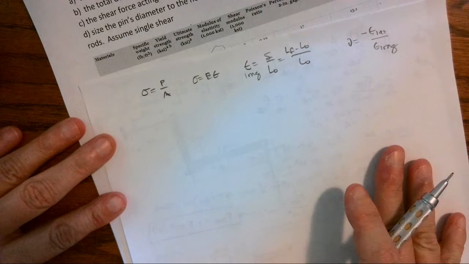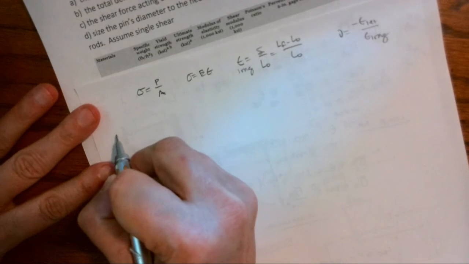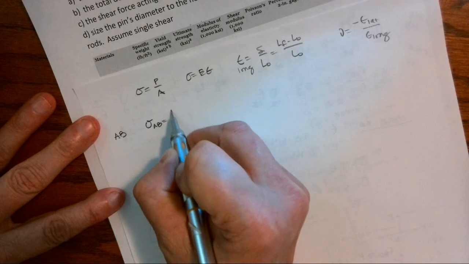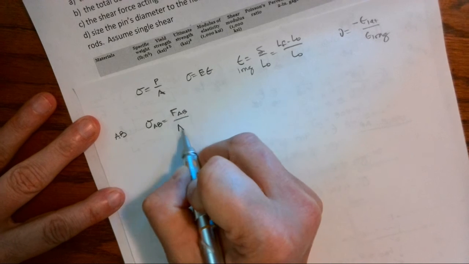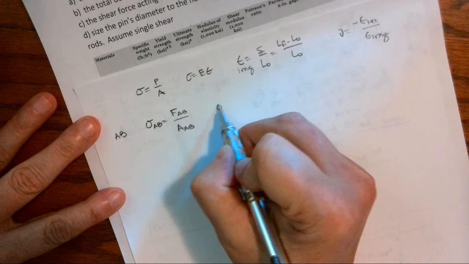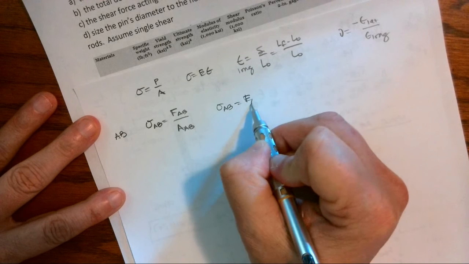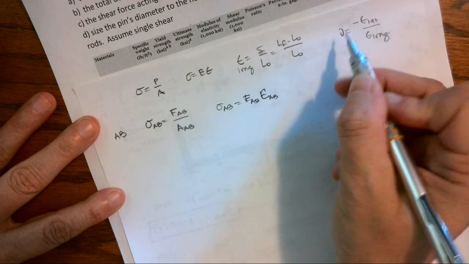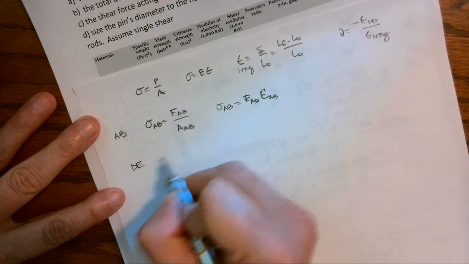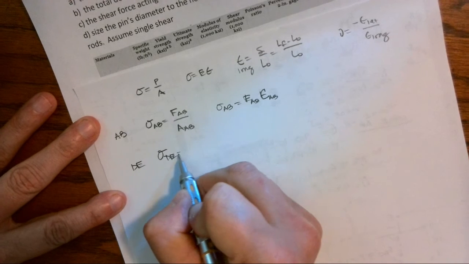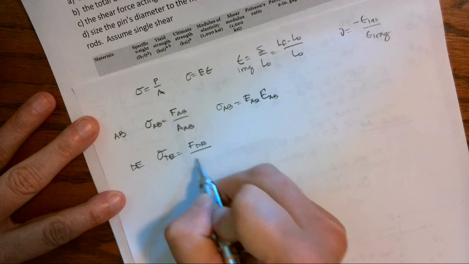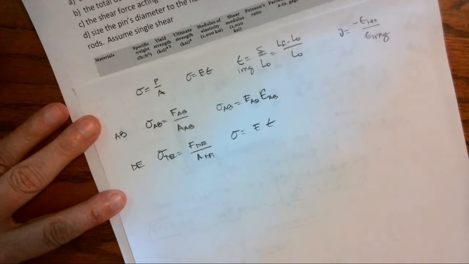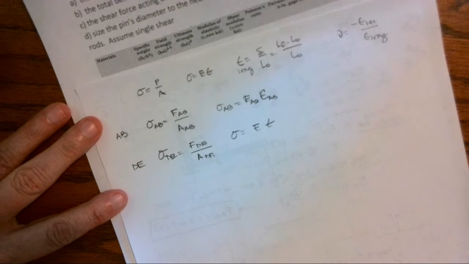And honestly, I need to look at rod AB. So I really have a stress in rod AB equals the force in rod AB divided by the area of rod AB. So the stress in AB equals the modulus of that material times the strain that's happening in AB, et cetera. If I'm looking at rod DE, I have the stress in DE, which is the force in DE divided by the area of DE. I have stress equals E times strain. And I would need to maybe think about doing this for all of my materials involved.